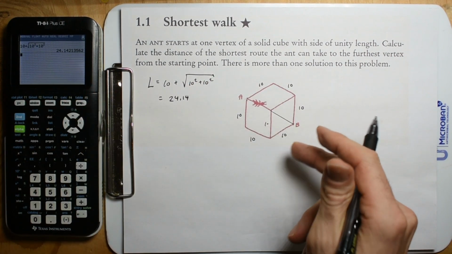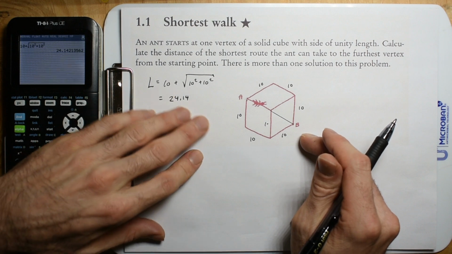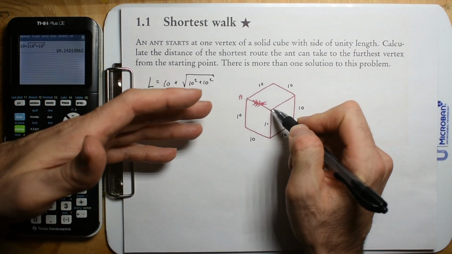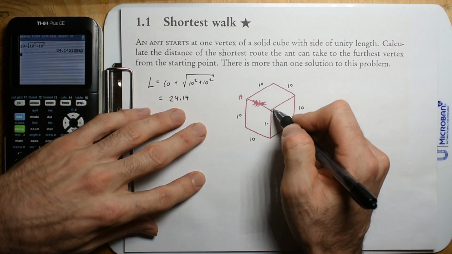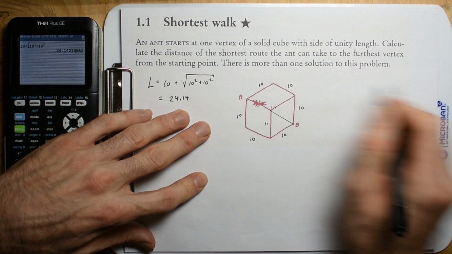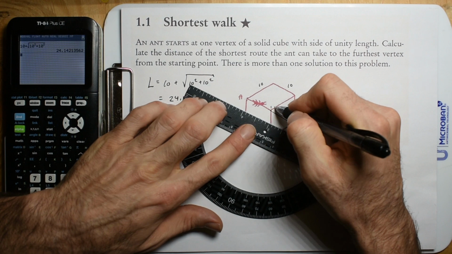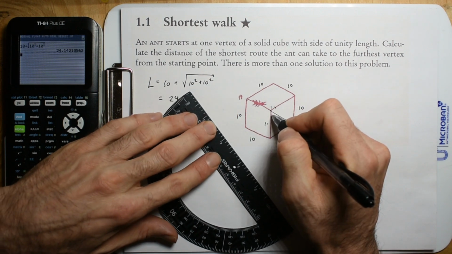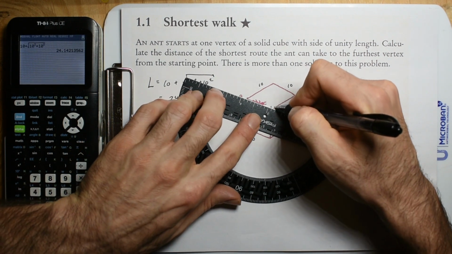Now the easiest way to check to see if that is the shortest distance is to just choose a different way. So I'm going to come out here 1. That's kind of what I did in the video, so we're going to do that.